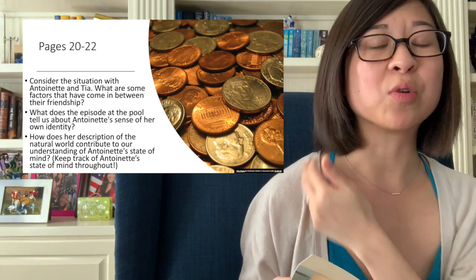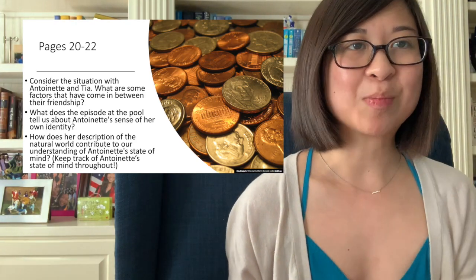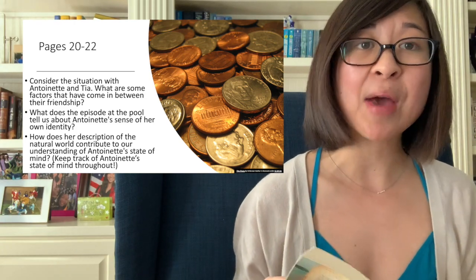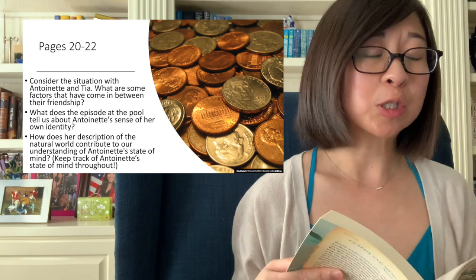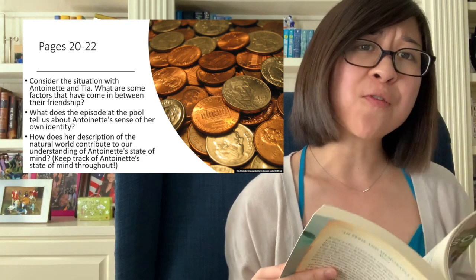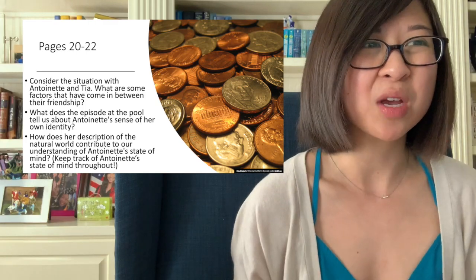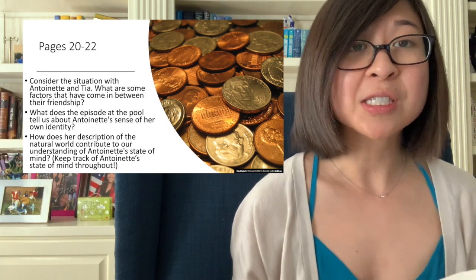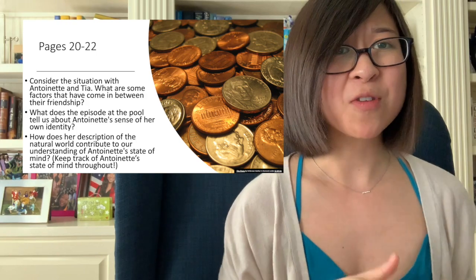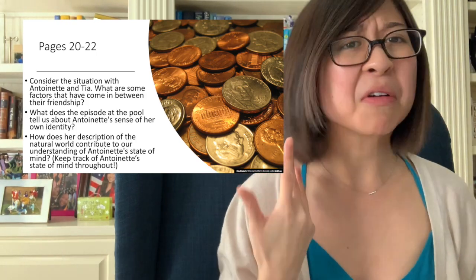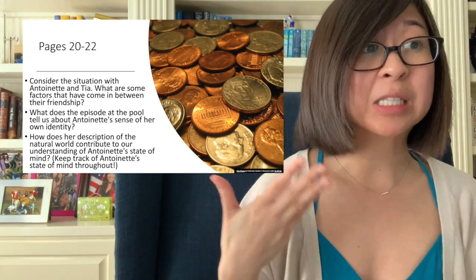And then, of course, in general, not just these pages but all the pages, how does Antoinette, our main character, describe the natural world? What does she do with it? How does she feel when she approaches nature? Think about how she turns to it, and also how the description of it helps keep track of her state of mind. So again, keep track. If you're noticing there are parts where she sounds a little confused, make note of that, because that's important to note.